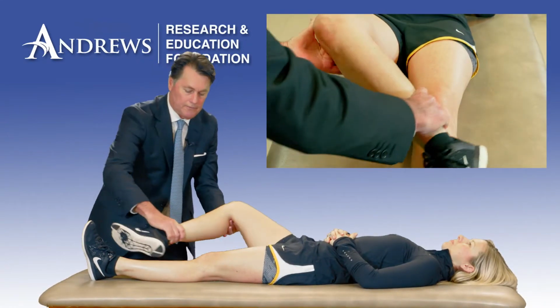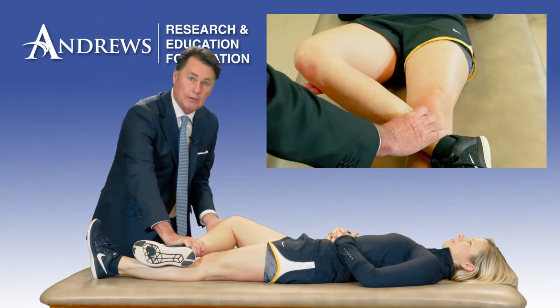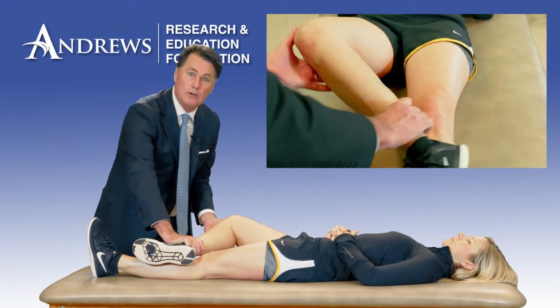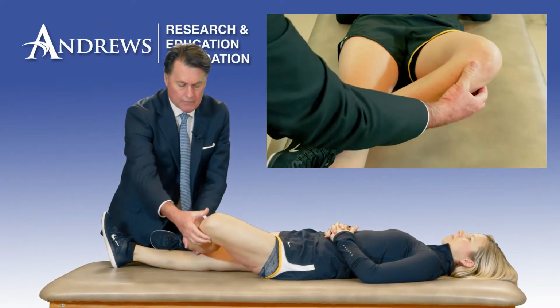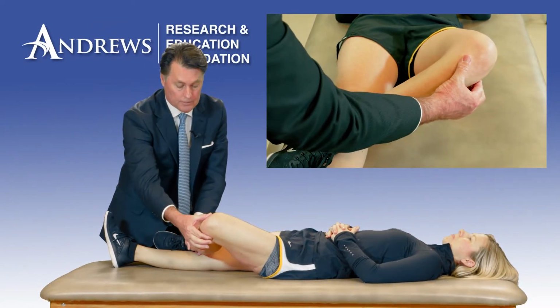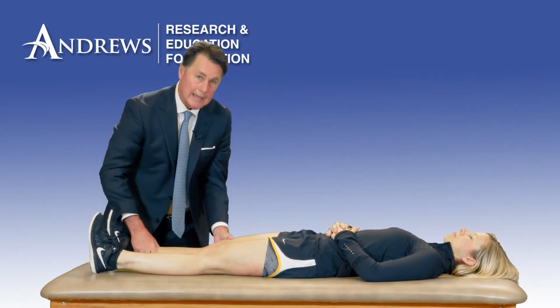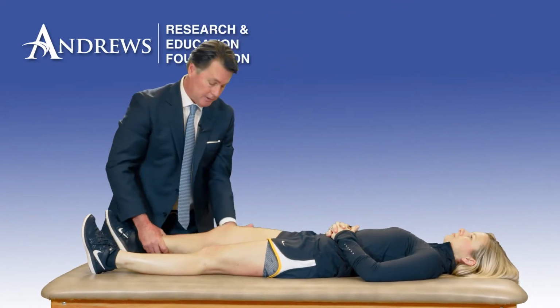Also like to put it in the figure of 4 and feel that fibulocollateral like we did earlier. You feel if that's tender, you feel if it's as taut as the other side, so compare the two. Good way to feel the fibulocollateral, figure of 4. So we've done the collaterals, then the cruciate ligaments.